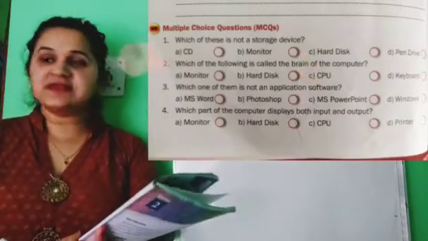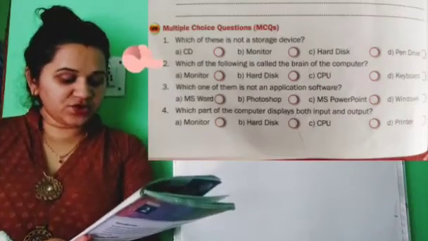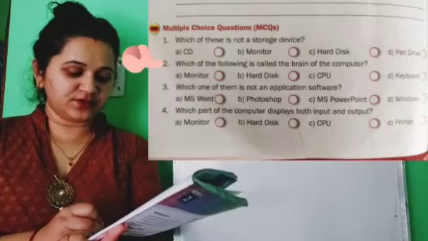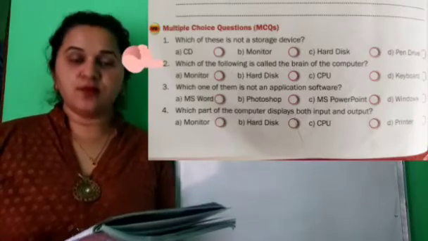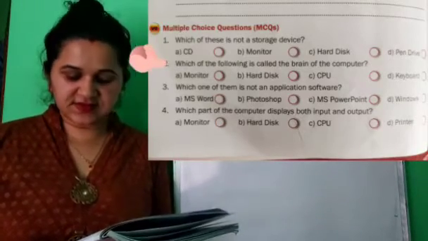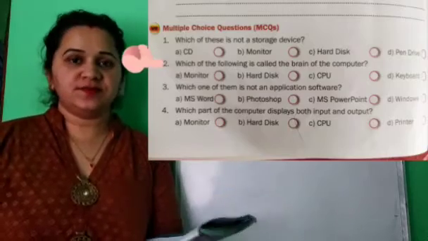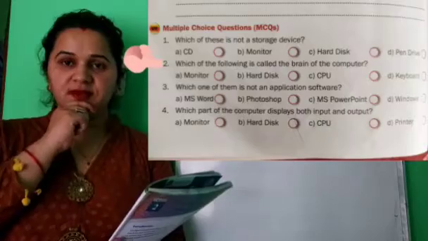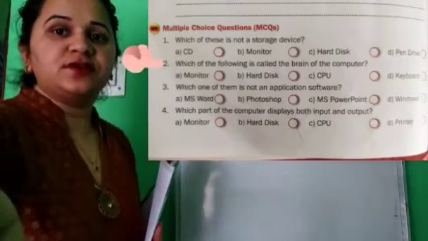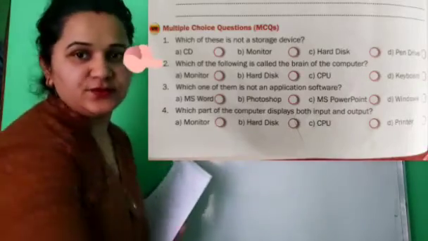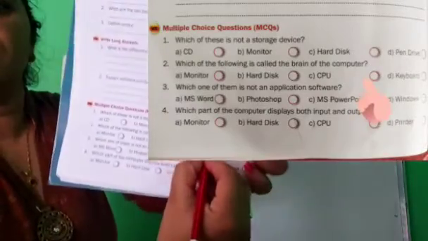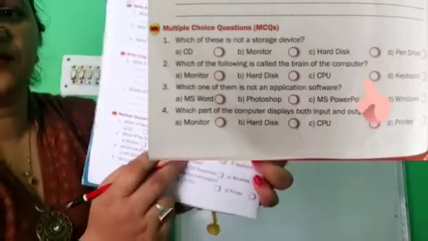Okay, now second part. Which of the following is called the brain of the computer? Options are given: monitor, hard disk, CPU, keyboard. Just right now we have done this question. I've told you the brain of the computer. Yes, CPU. So tick here in the C option. Okay, CPU is known as the brain of computer.